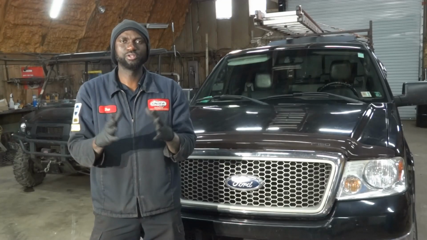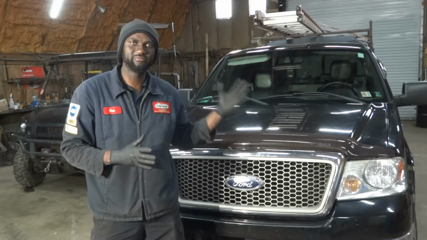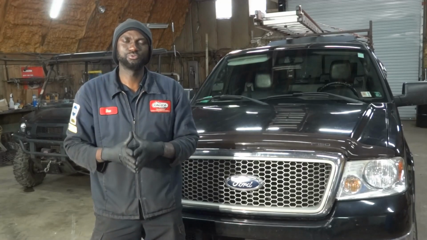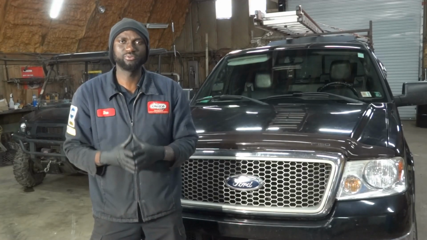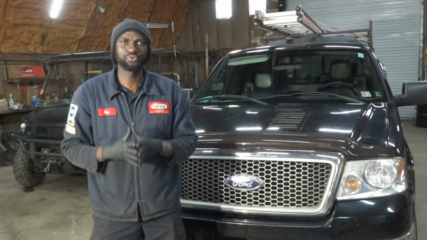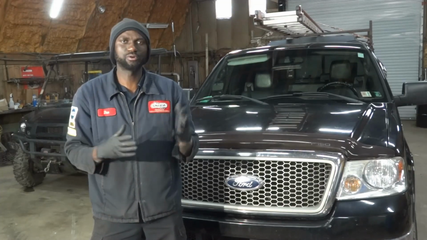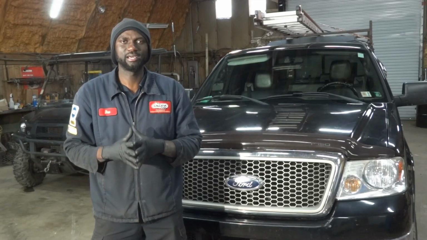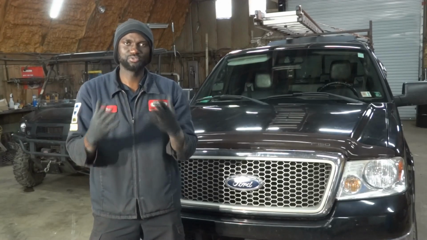So the first thing we're going to do is go inside the vehicle and confirm the customer's complaint. After confirming the customer's complaint, we're going to connect a scan tool to the vehicle and scan the engine control module to see what kind of trouble codes we have in the engine computer that are causing the check engine light to remain on while the engine is running.